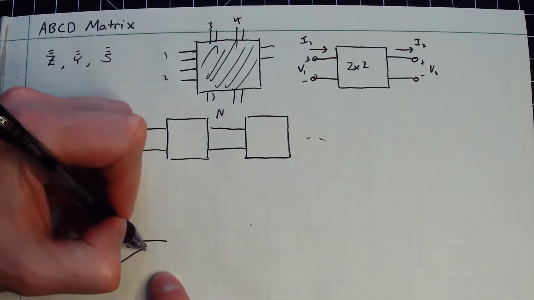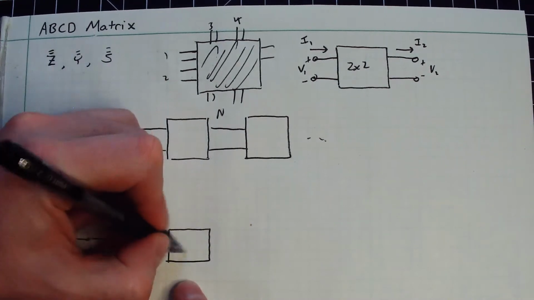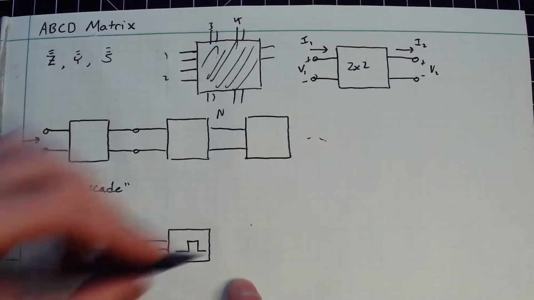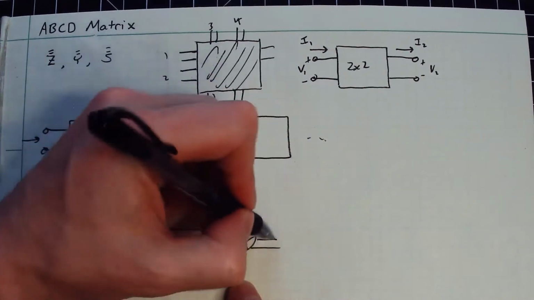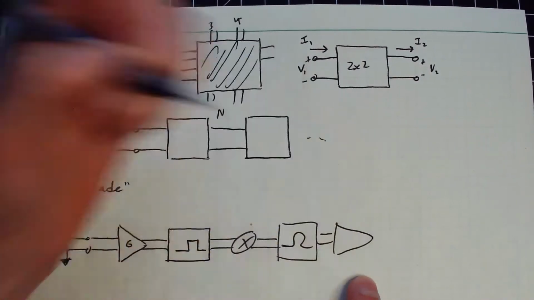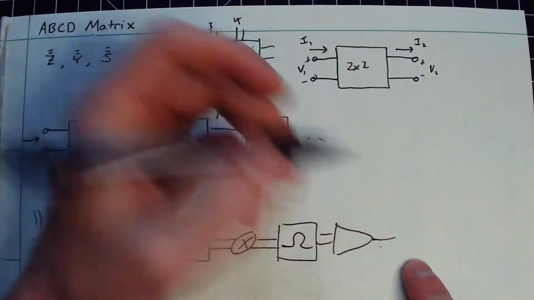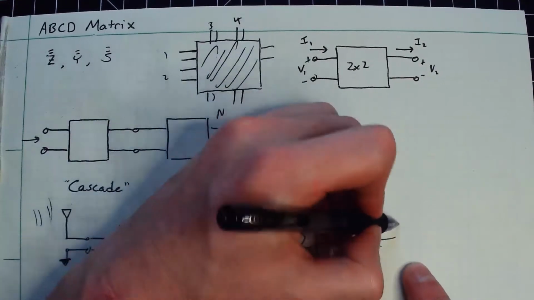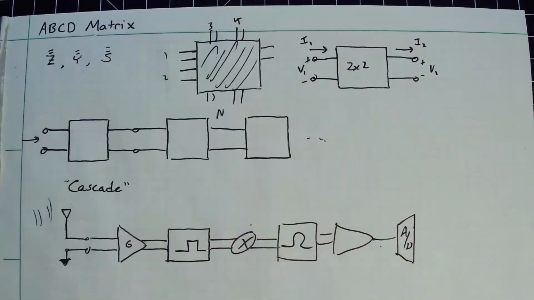And then, this will probably feed into something like a bandpass filter, say, like that. Okay, and then this might feed into a mixer, which might then feed into another bandpass filter, which might then finally feed into yet another amplifier, before finally going to something like an analog to digital converter, or perhaps a speaker or whatever, that kind of thing.